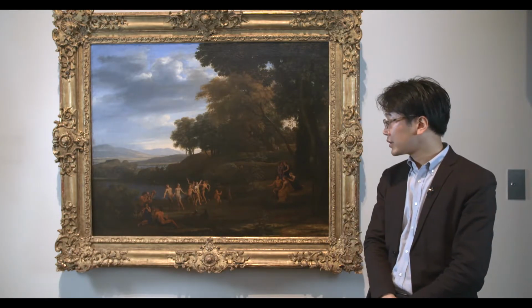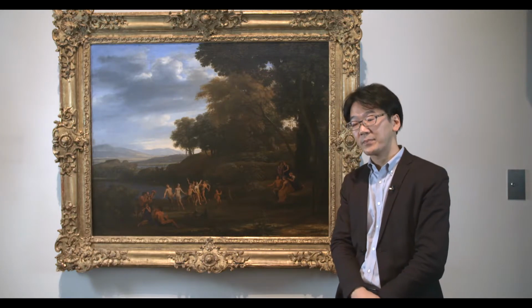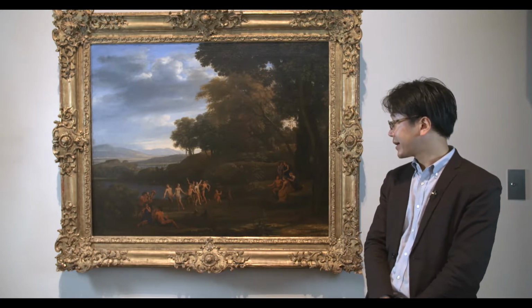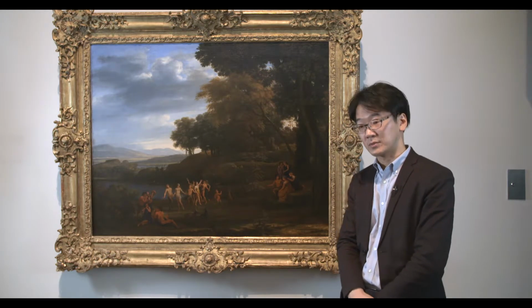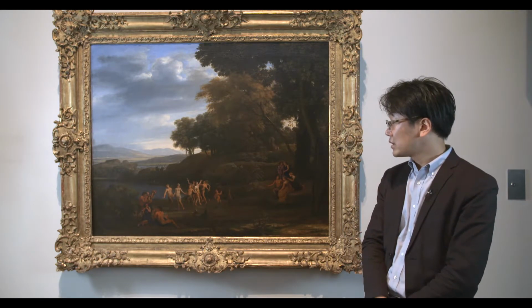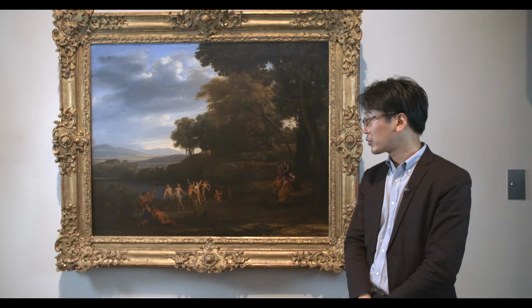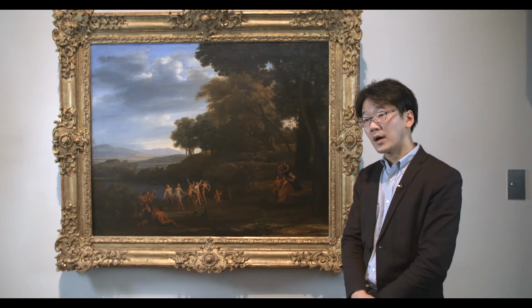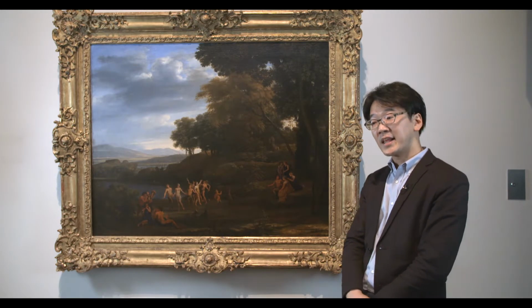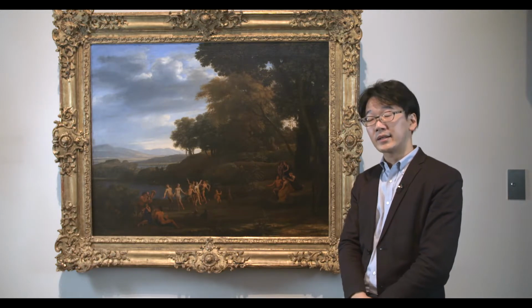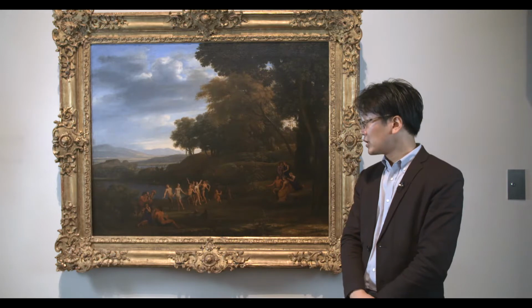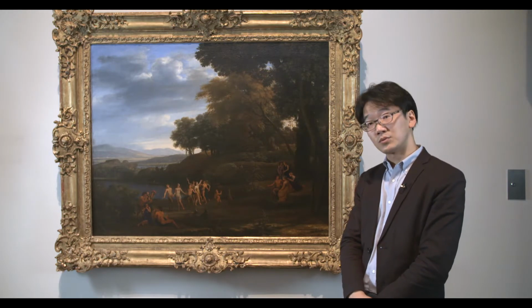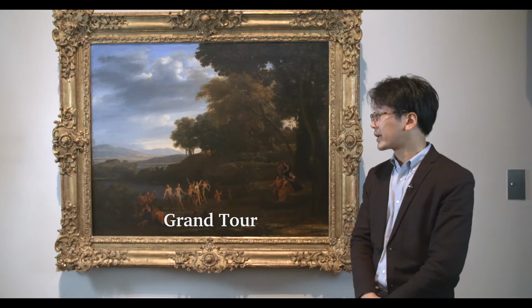Lorrain's paintings had an enormous influence on future generations. He was extremely popular in England in the 18th century and the start of the 19th century. At the time, people from northern European countries would travel to the Mediterranean region and to Rome, the source of European civilization, in diligent pursuit of greater knowledge. This popular phenomenon was known as the Grand Tour.